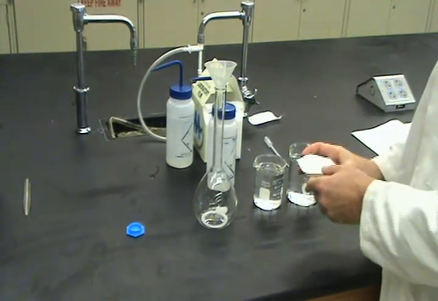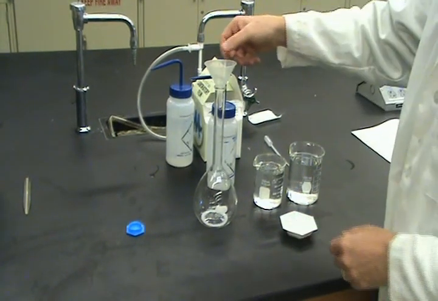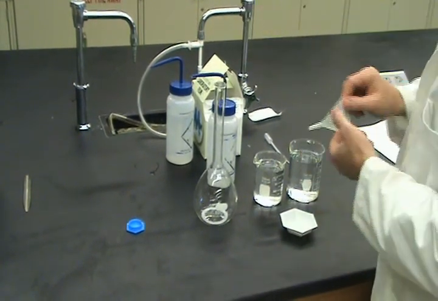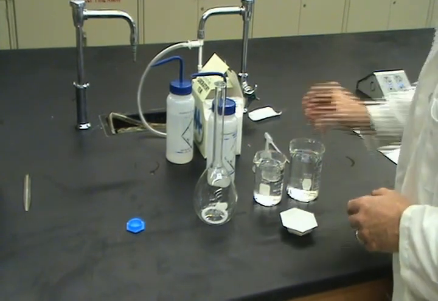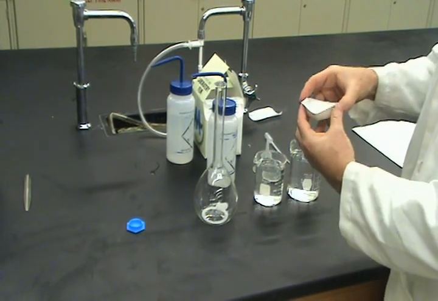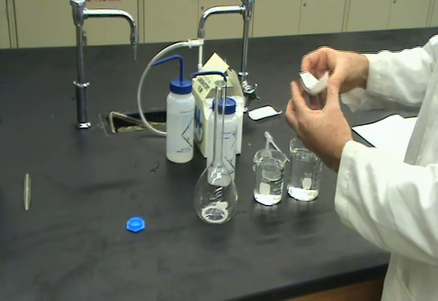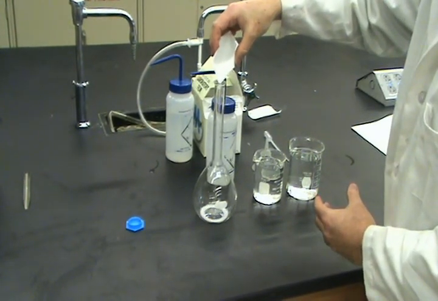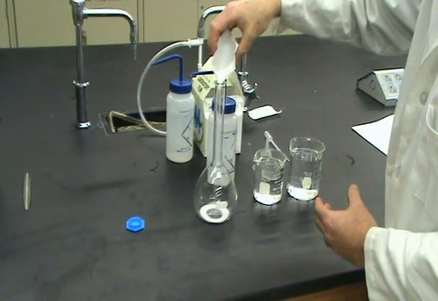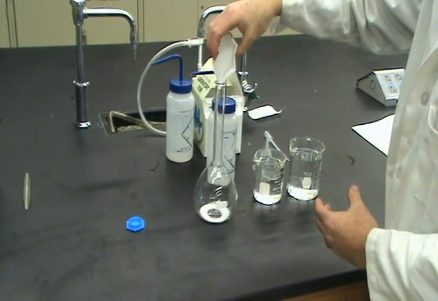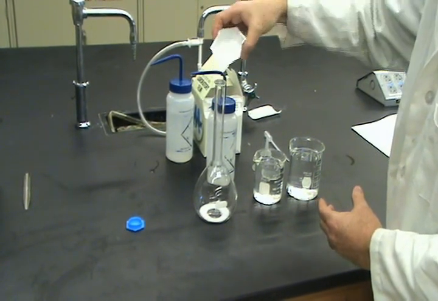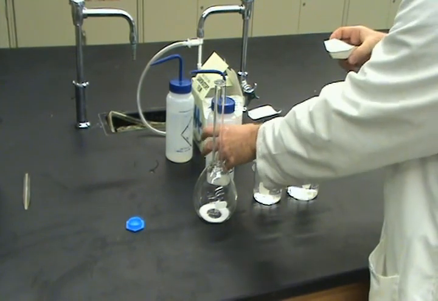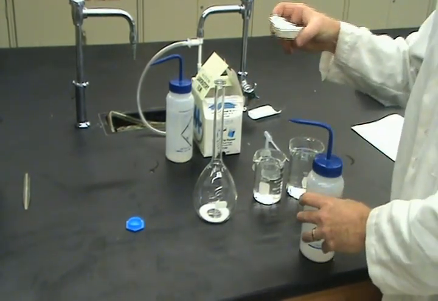flask. If you don't have a funnel, here's a trick. Let me take this out. You can just use this as if it is a funnel and just bend it and slowly pour it in. Once you get all of it in, here's a second trick, especially when you're working with a powder.